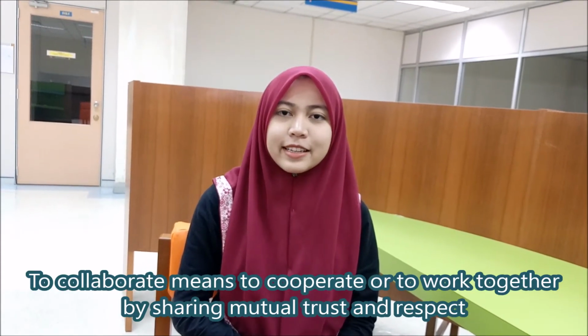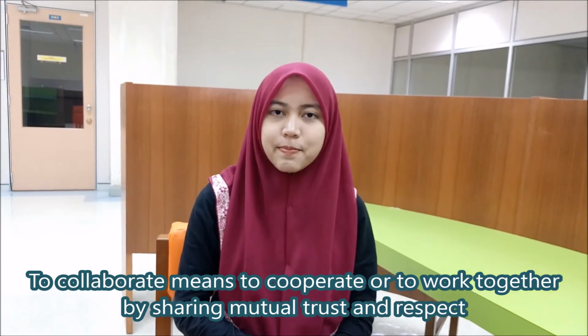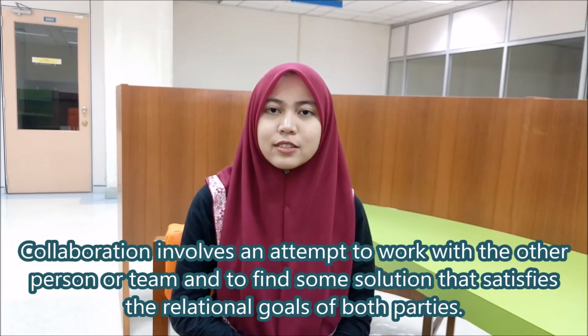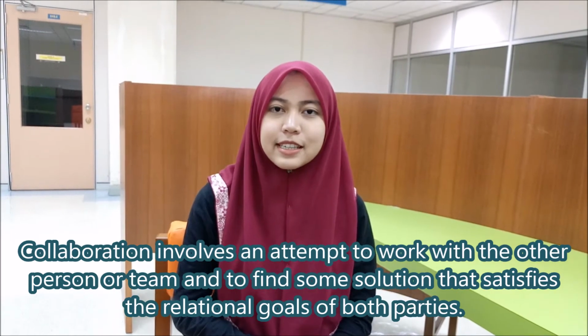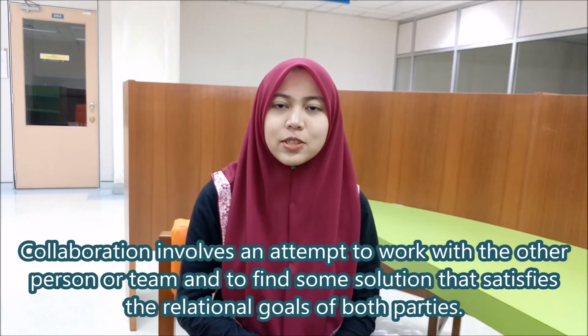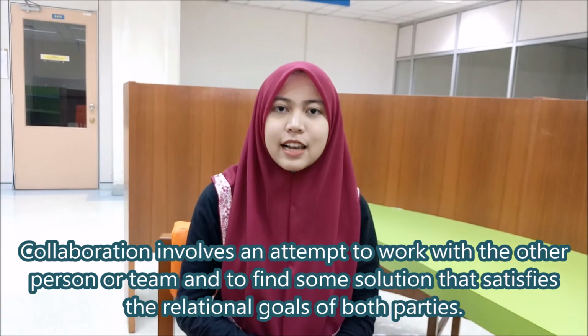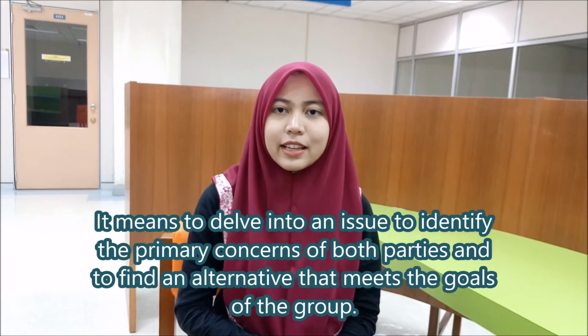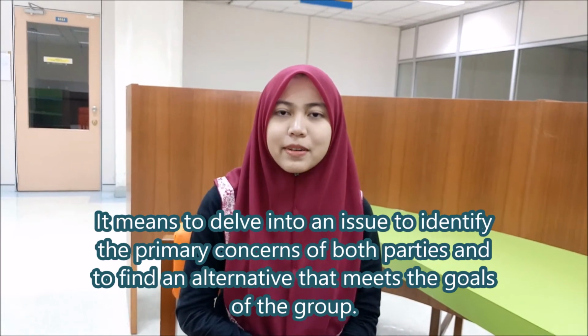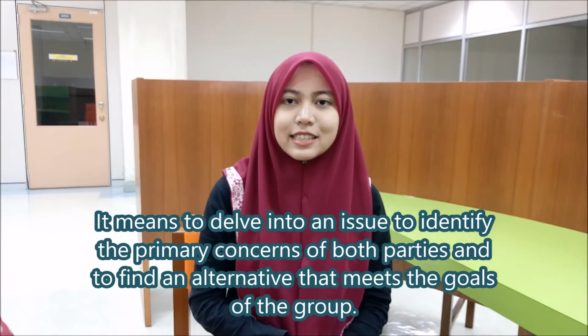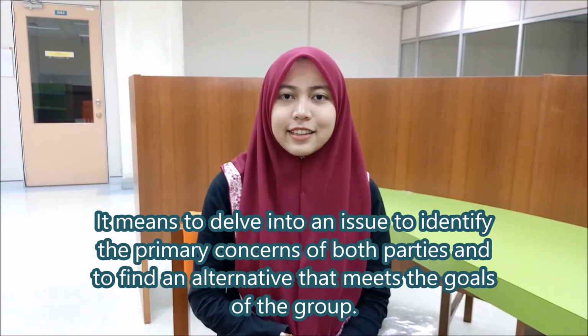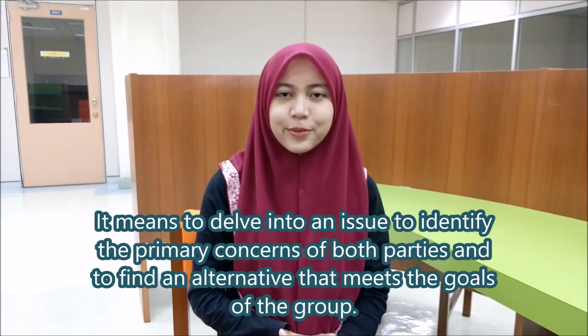Next, in order to resolve the conflict, we can use collaboration. To collaborate means to cooperate or to work together by sharing mutual trust and respect. Collaboration involves an attempt to work with the other person or team and to find some solution that satisfies the relational goals of both parties. It means to delve into an issue to identify the primary concerns of both parties and to find an alternative that meets the goals of the group.